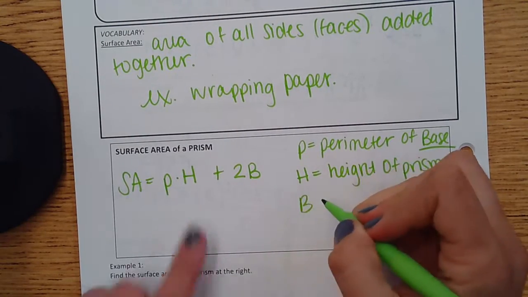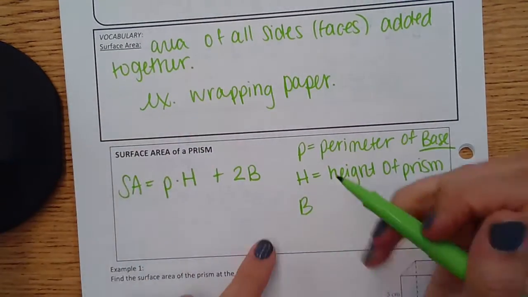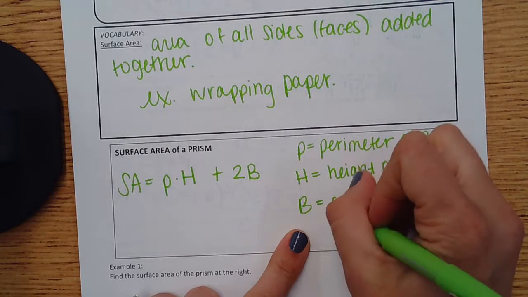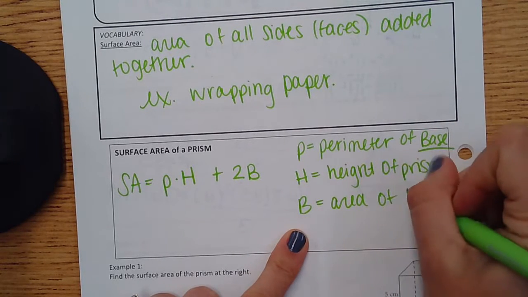So then we have to add two bases, because a prism has one on top and bottom. Capital B is the area of the base.